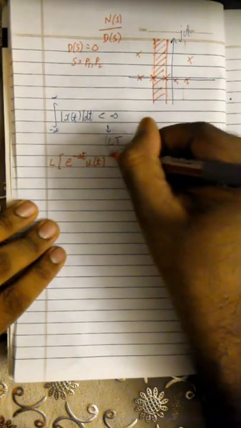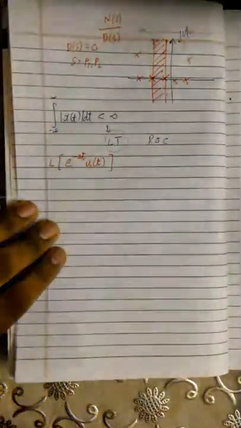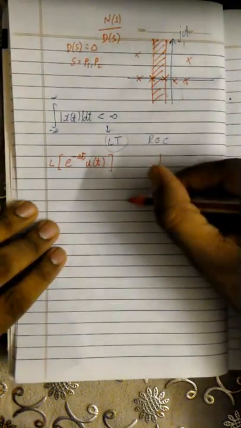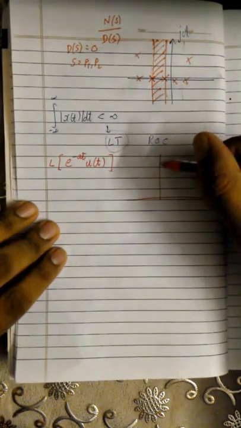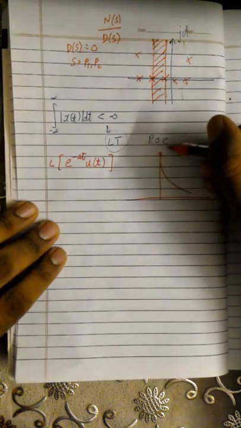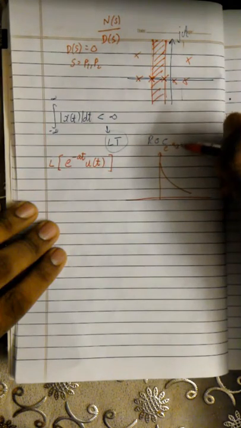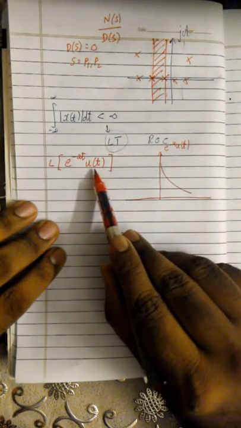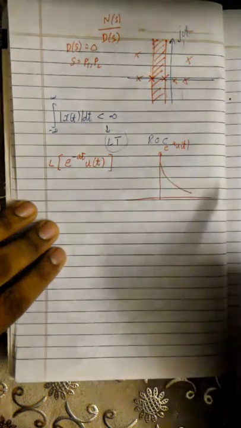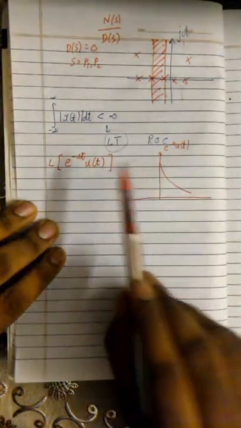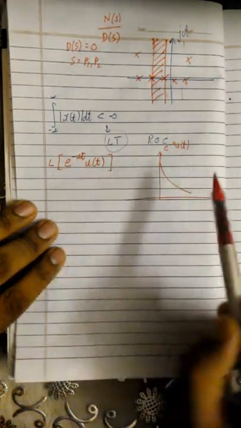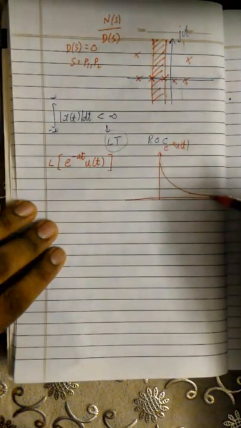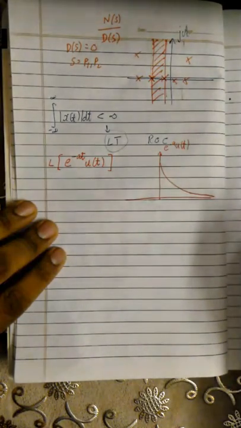This is the first problem that you did in this chapter, right? You remember all this. So this is a right-sided graph. If you look at the graph very carefully, this is the graph of e raised to minus at u of t. Because u of t is a right-sided signal, the value of u of t is 1 on the right side and 0 on the left side. So when I multiply u of t with e raised to minus at, this is the graph I am getting. It becomes approximately equal to 0 at infinity.